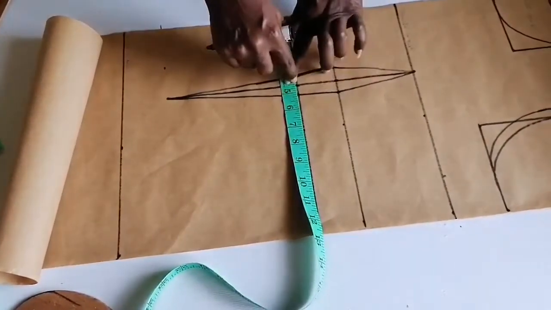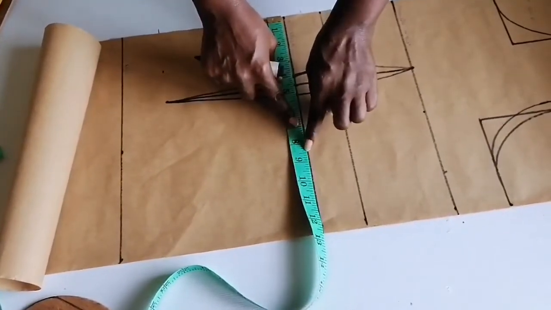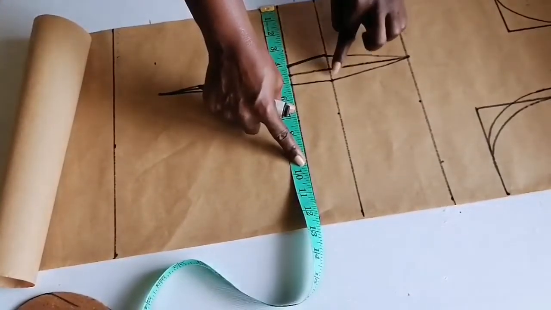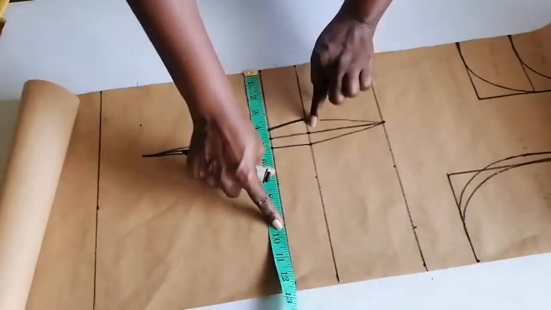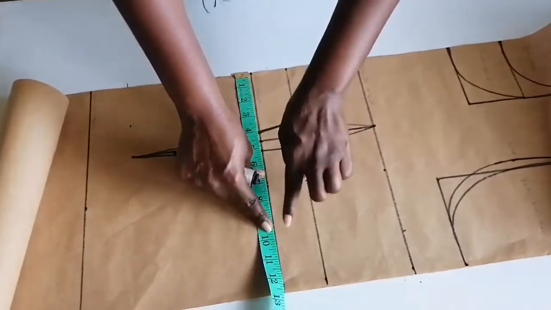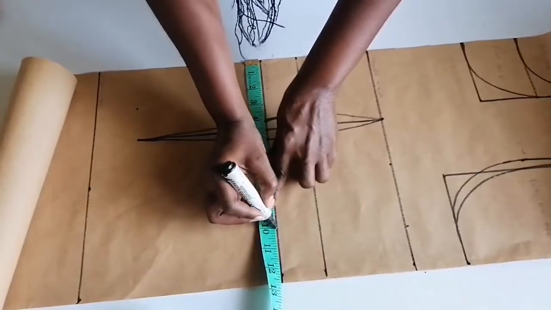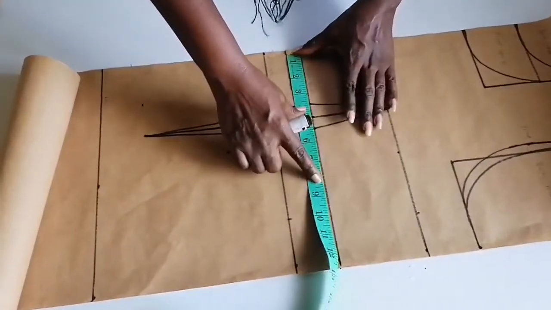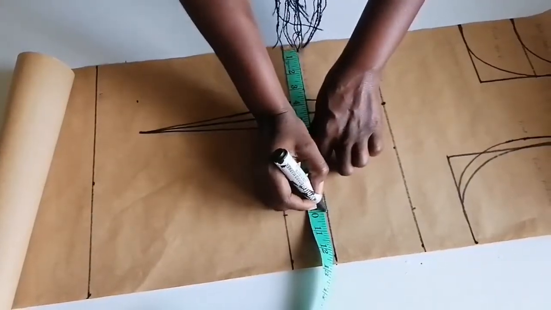Because of the 1 inch dart here, we will add 1 to 8.5, making 9.5. And also because I added 1.5 at the underbust, I'll add half inch to 8.5, so it will be 10 at the waistline, and we'll measure the same 10 at the underbust.